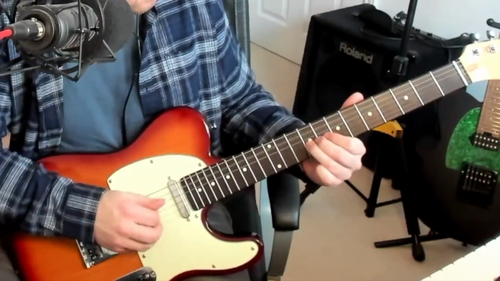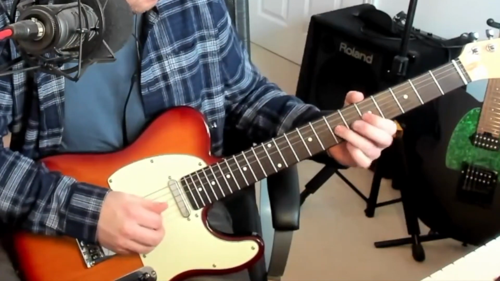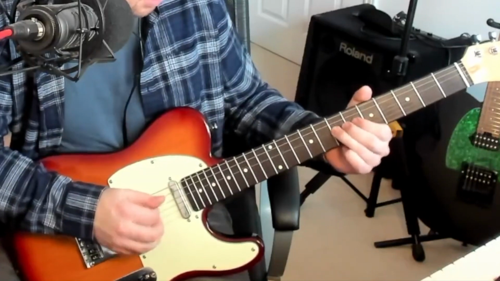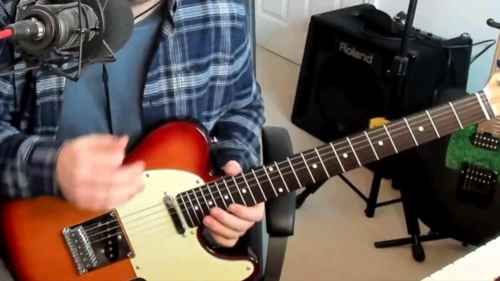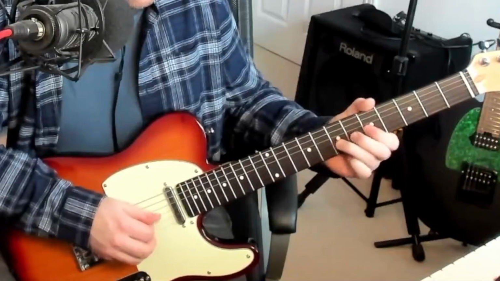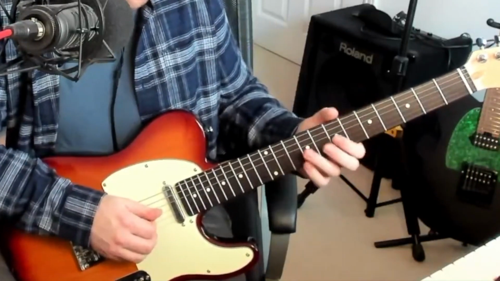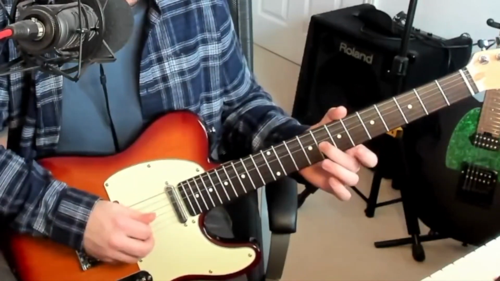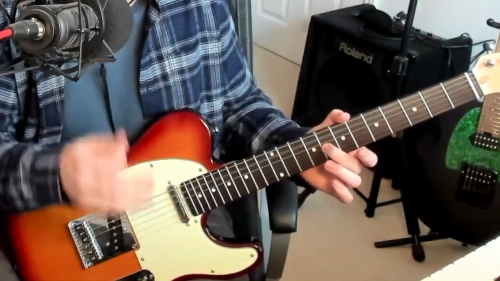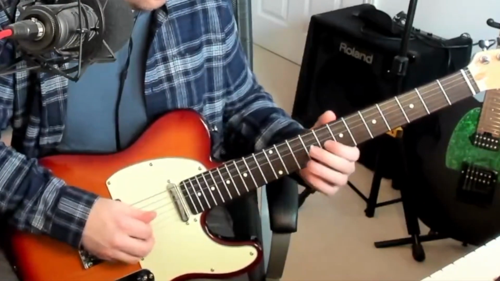you might play that. But even if you're not using it as an inflection, you can just play it straight up. Again, as long as you resolve it.